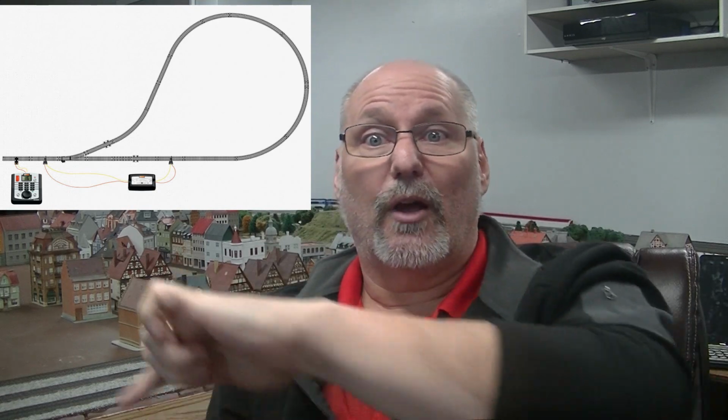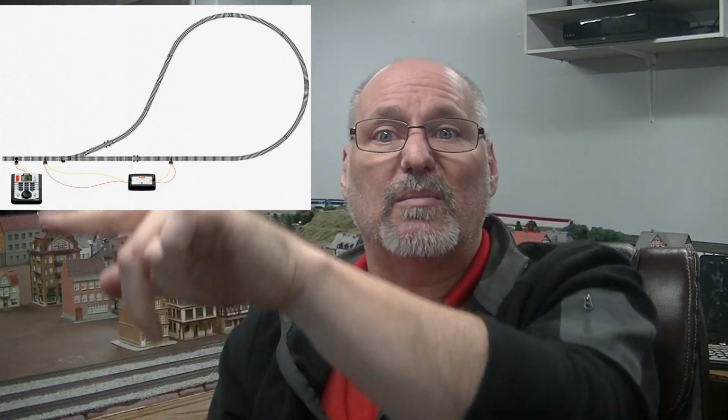Another issue with DC is in something known as a reverse loop. Here's a picture of one. A reverse loop is simply where you have a loop where the train goes around through a turnout and then comes back and goes the other direction through that same turnout on the same track. With DC, because it's direct current, you're basically sending the power back into itself. That creates outages. You're going to have what we call shorts. It's going to short out your system because you're sending the power back into itself.